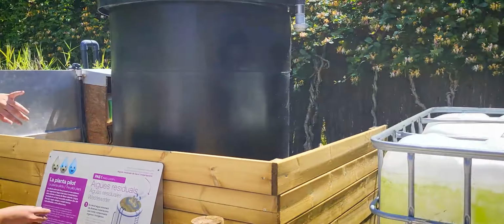So in this case, we have 4 pilots, and the 4 are different. 2 are with sand, because we have some water that doesn't have a lot of suspended solids, a lot of pollution. If this water goes directly through the gravel, it will not filtrate at all, because the water will pass too quickly. So the last 2 are of sand, and the first 2, 1 and 2, are of gravel.